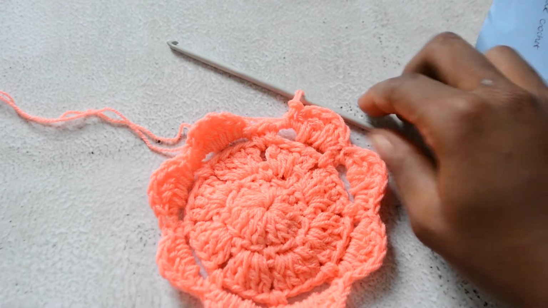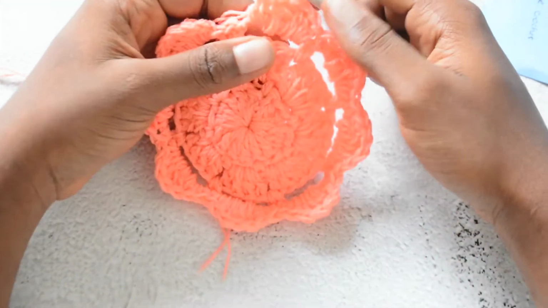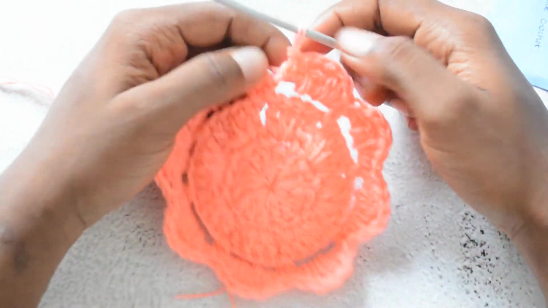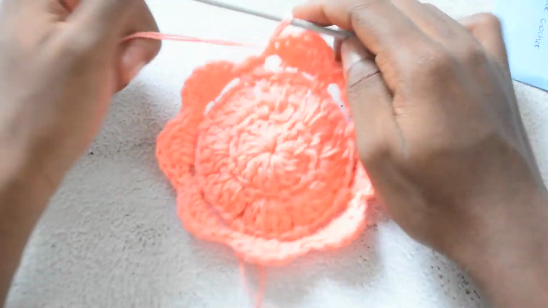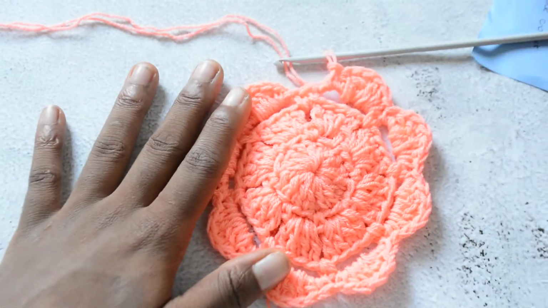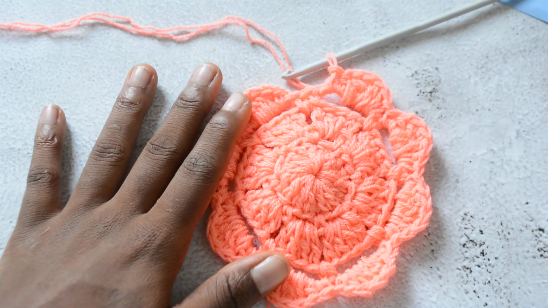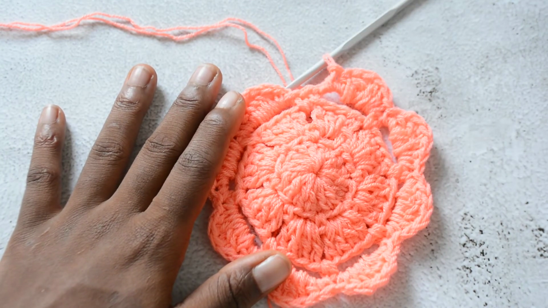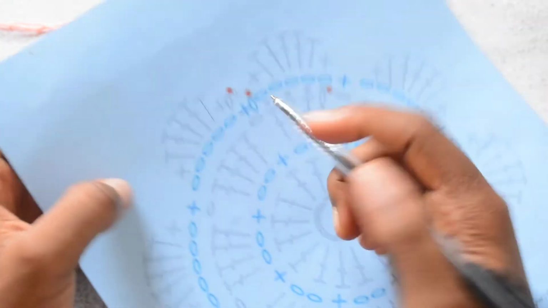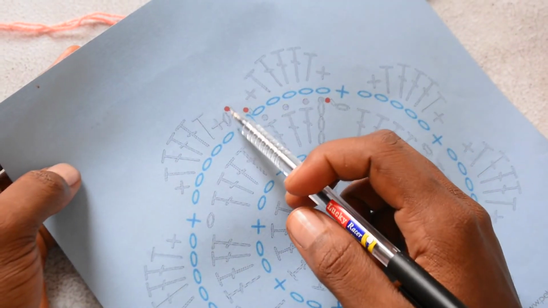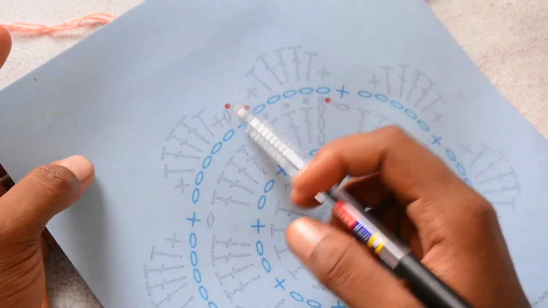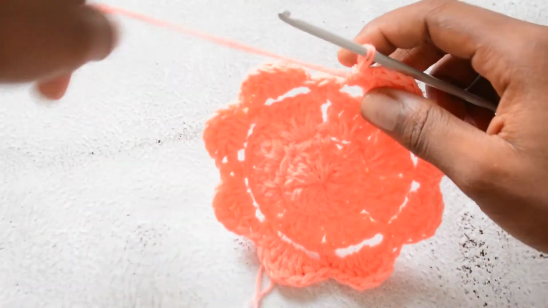I have just finished my last set of edging, the single crochet, half double crochet, 3 doubles and all that. So I'm going to go back to the pattern now to see how I'm supposed to end the work. This is what I've just finished, and then I'm going to be doing a slip stitch in the top of the chain one from the beginning, and that's going to be the end. Then I just fasten off my work and weave in the ends.